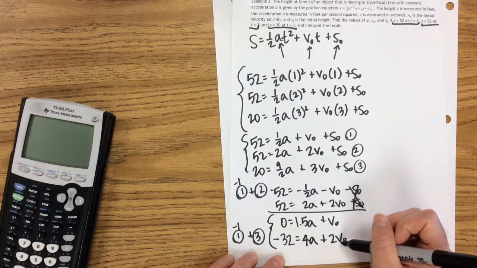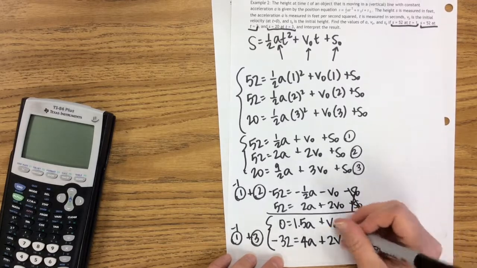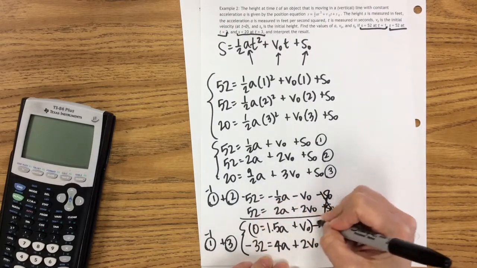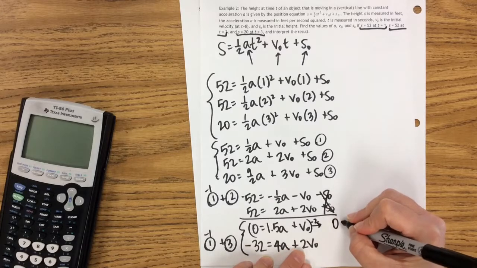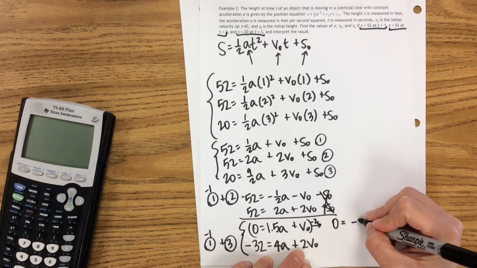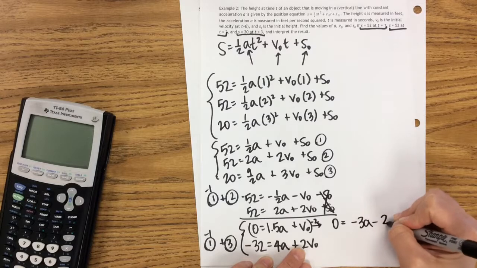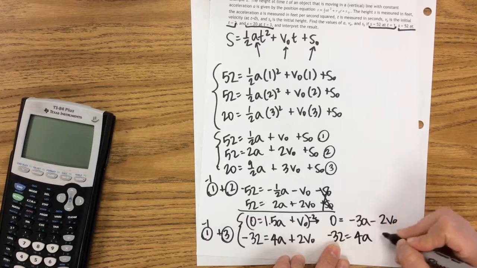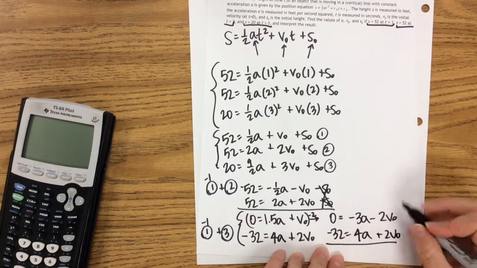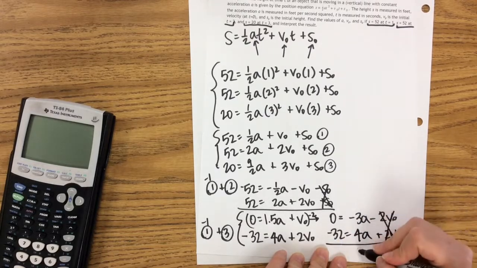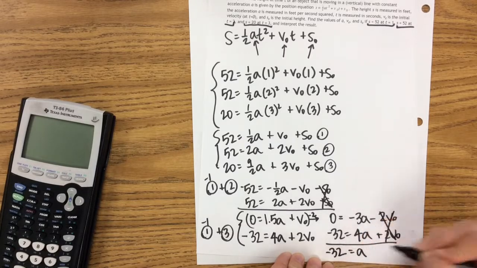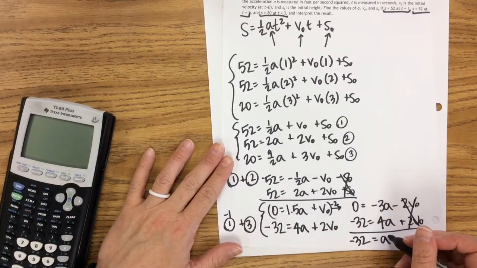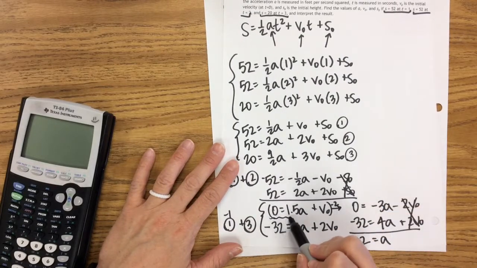Now I need to get something to cancel by adding these 2 together. And I'm going to try to get my v naughts to cancel by taking this one and multiplying it by -2. So I have 0 equals -3a minus 2v naught, and -32 equals 4a plus 2v naught. When I add those together, my v naughts cancel. I have a equals -32, so that's one of my answers. I'm going to find an equation that has an a in it and plug this back in. I like this one.